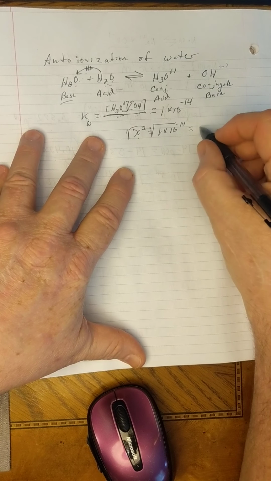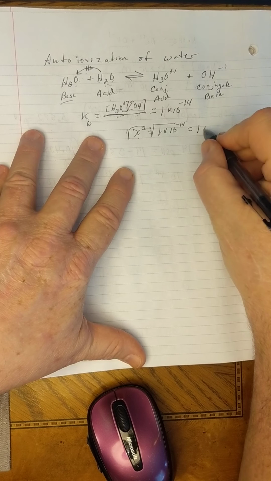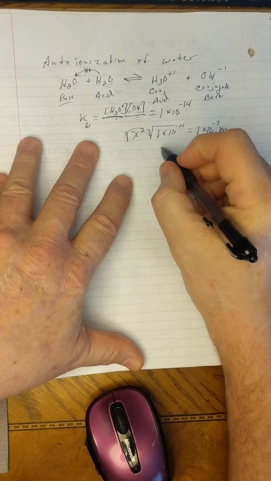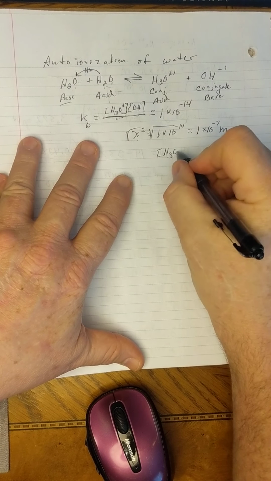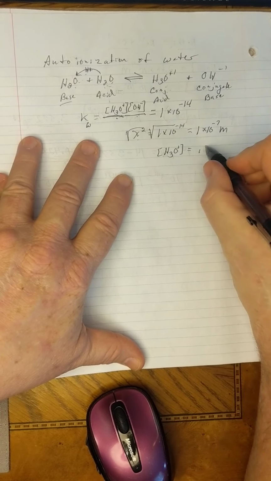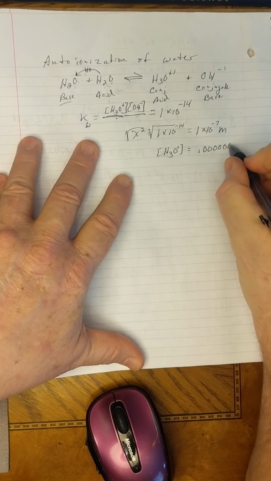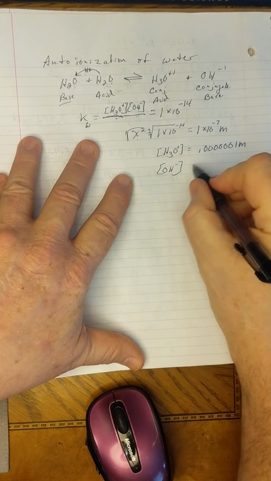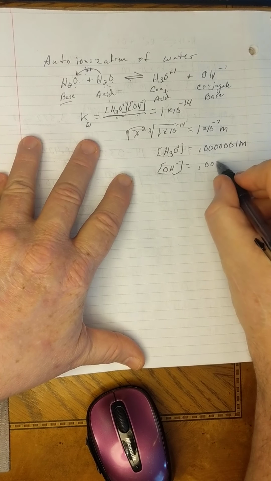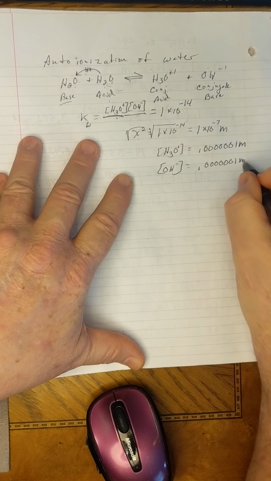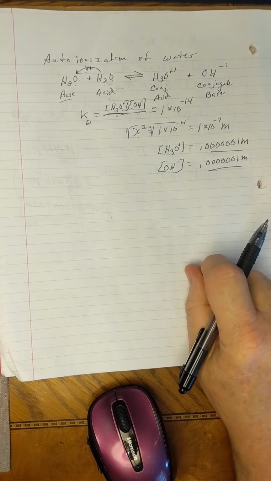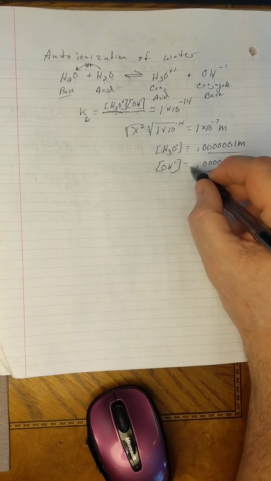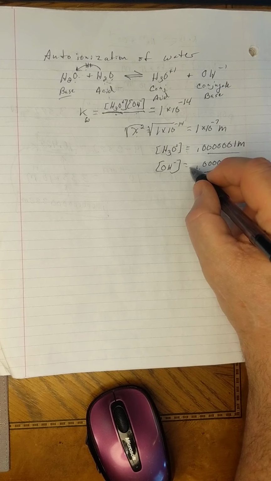So the square root of 1 times 10 to the negative 14th is 1 times 10 to the negative 7th molar. So in neutral water, H3O in neutral water is equal to 0.1234567 molar. The hydroxide is equal to 0.1234567 molar. They equal each other, and they're very small amounts. So there's a small amount of acid and an equally small amount of base in neutral water.